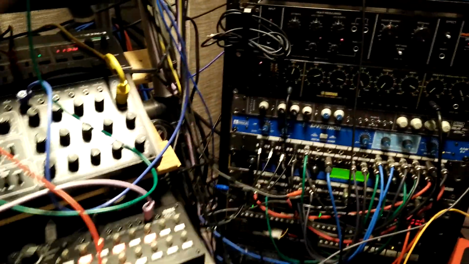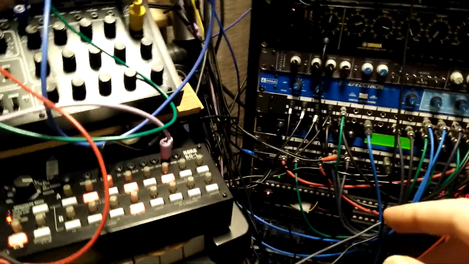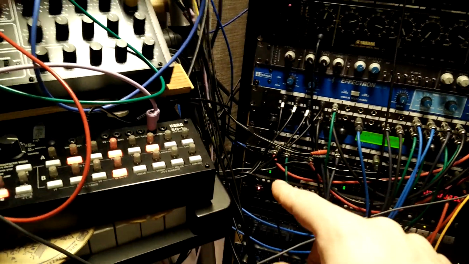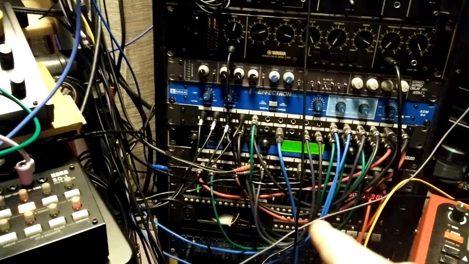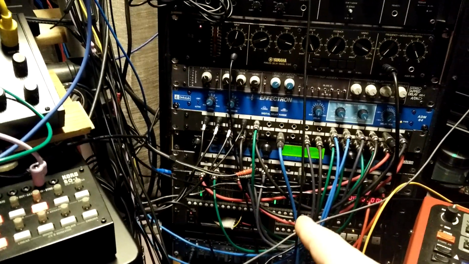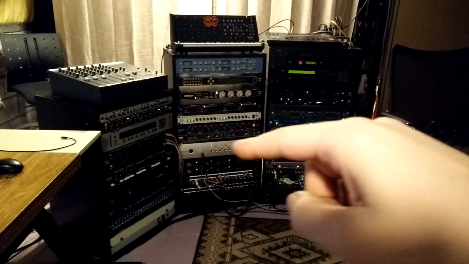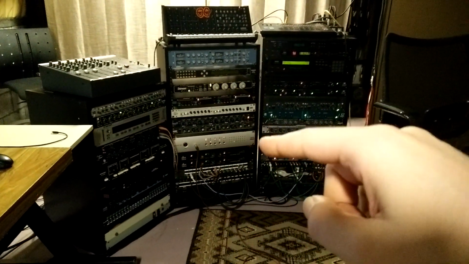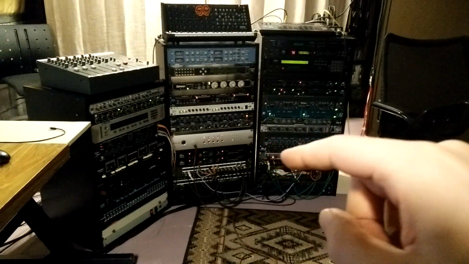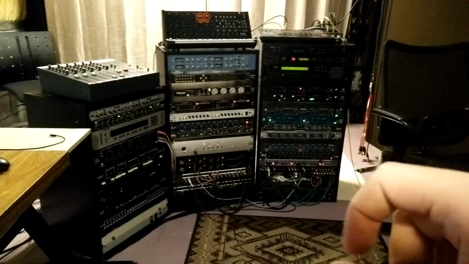So all these synths are going to either, I don't know if you can see that light, the green light. This is a Mackie hard disk recorder that I'm using just as converters. And that's going to this SSL Alpha Link gray box here. You can see the green light. And then that's going to the computer.